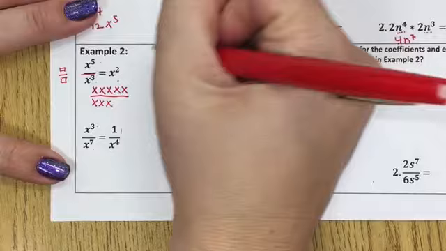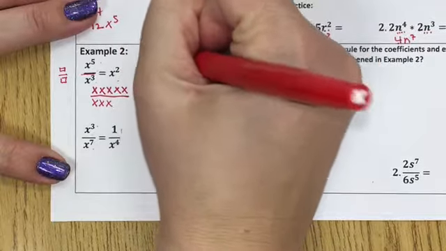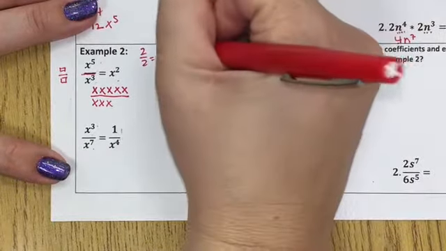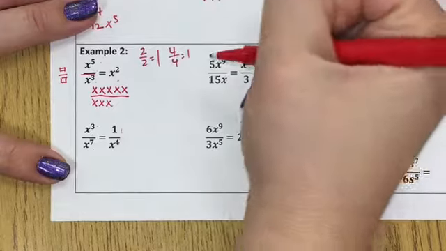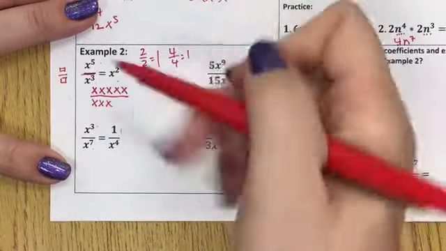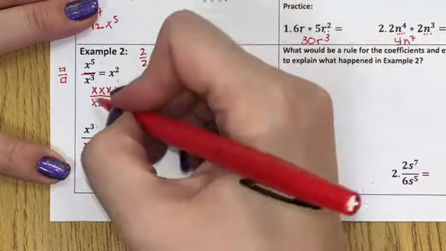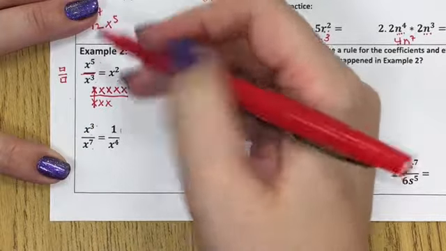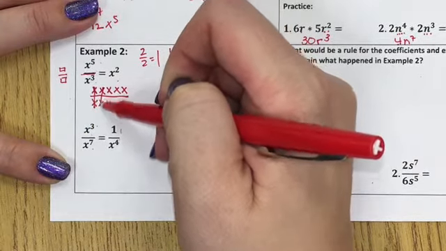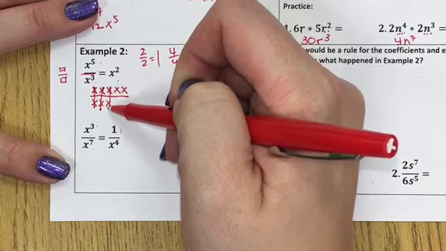Anytime you have a number and you divide it by itself, it's going to give you 1. 2 divided by 2 is 1. 4 divided by 4 is 1. A million divided by a million is 1. So if I have x divided by x, it's 1. X divided by x is 1.